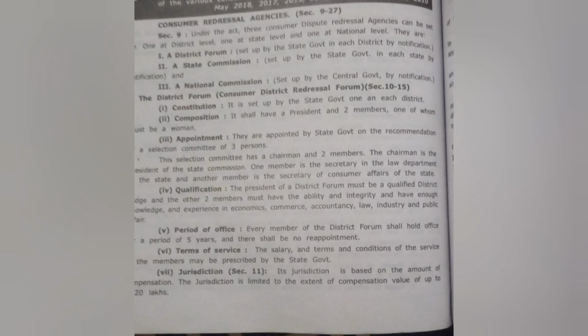Appointment: they are appointed by the state government on the recommendation of a selection committee of three persons. The selection committee has a chairman and two members. The chairman is the president of the state commission. One member is the secretary in the law department of the state, and the other member is the secretary of consumer affairs of the state.